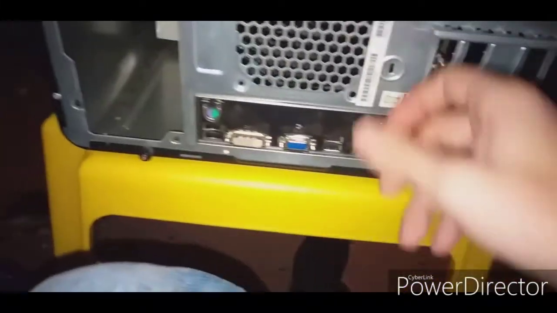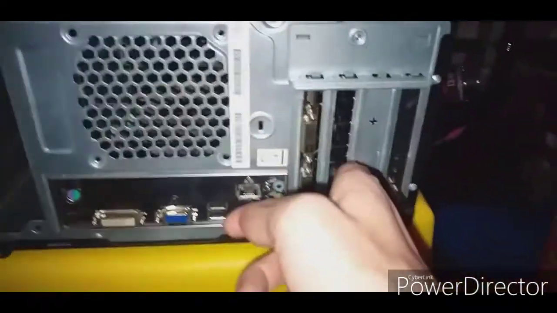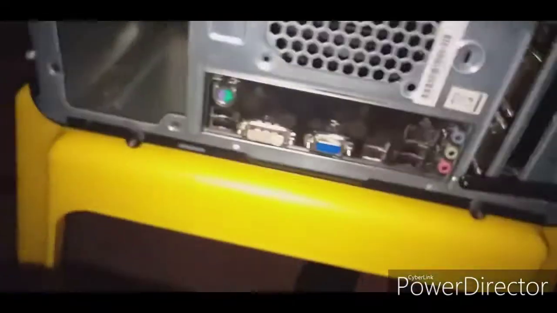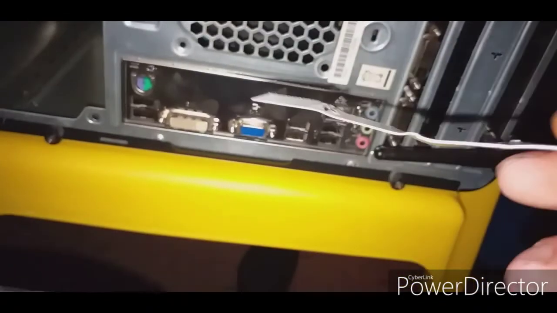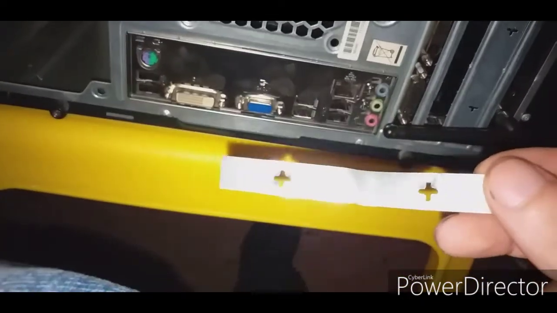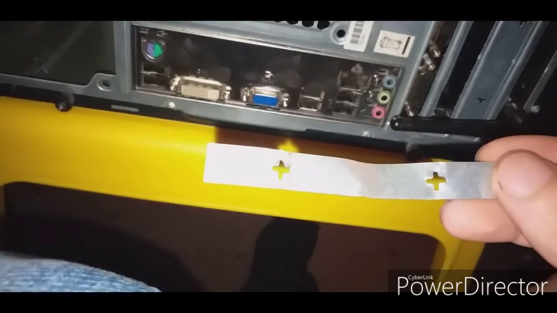Removing those bits there usually is simple, but not in this case. Could have been damaged from travelling though.